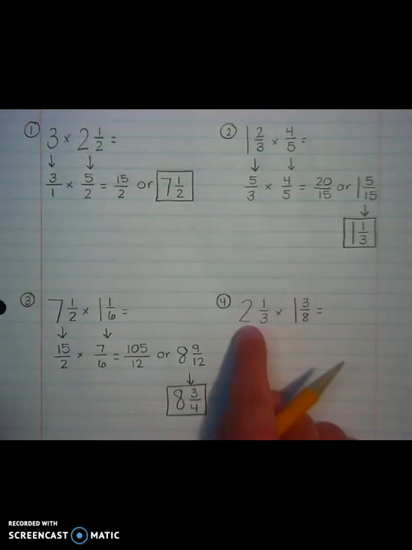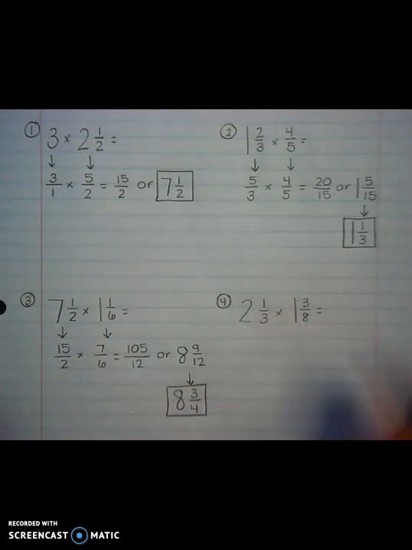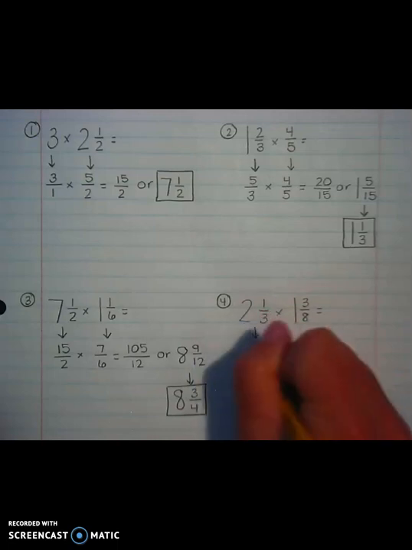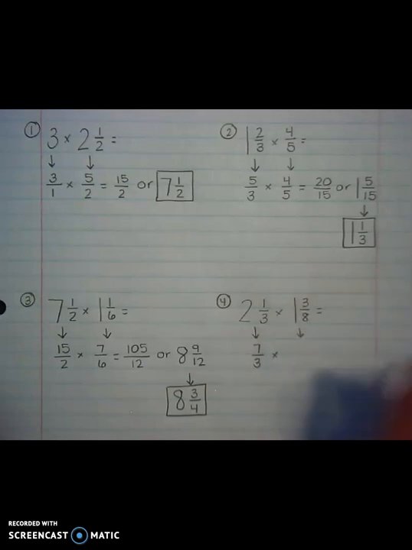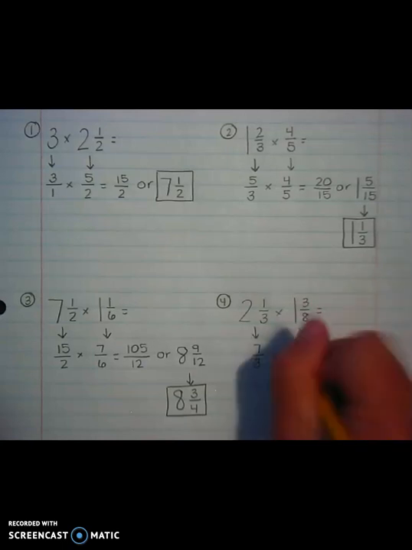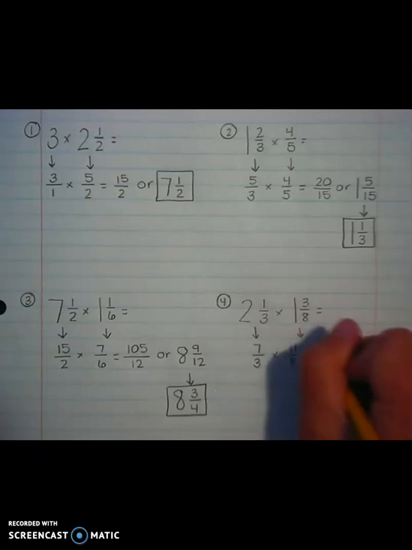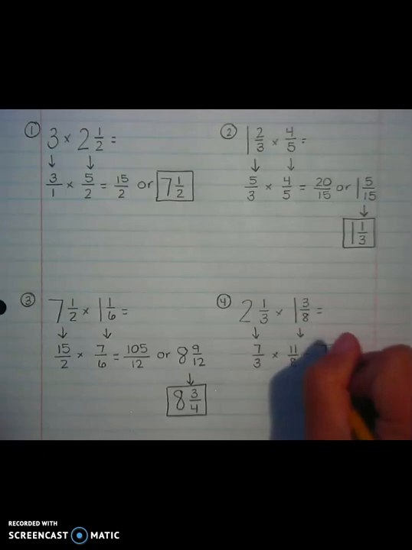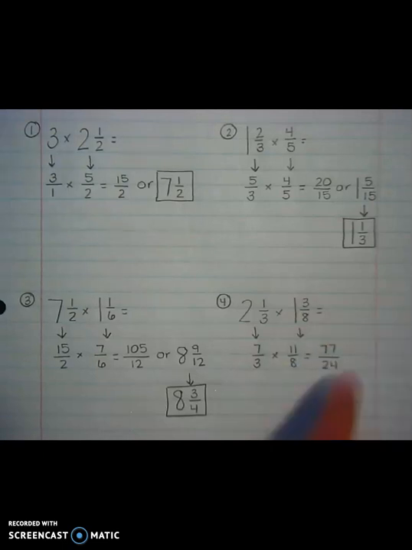Again, we have two mixed number factors. So 2 and 1/3 as an improper fraction is 7/3 times 1 and 3/8, which is 11/8. 7 times 11 is 77. 3 times 8 is 24. So now I have 77/24.